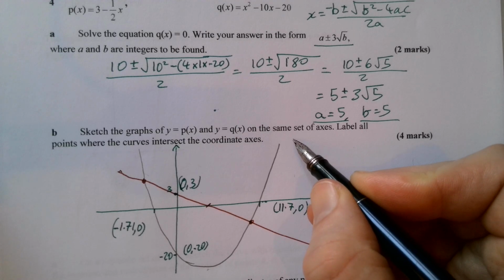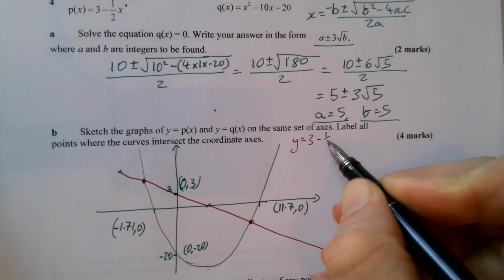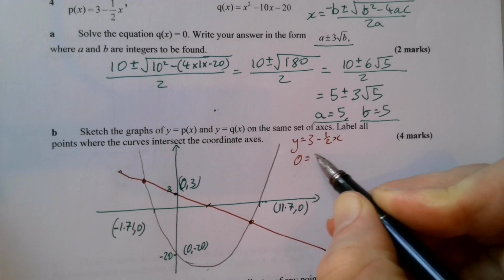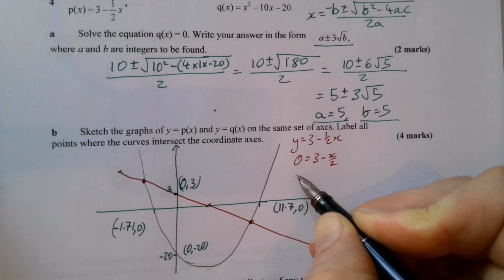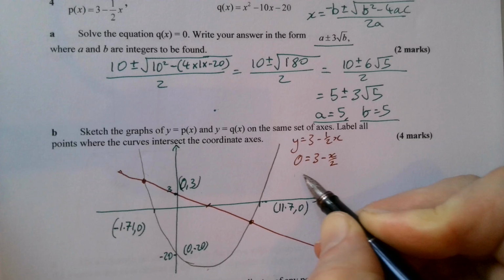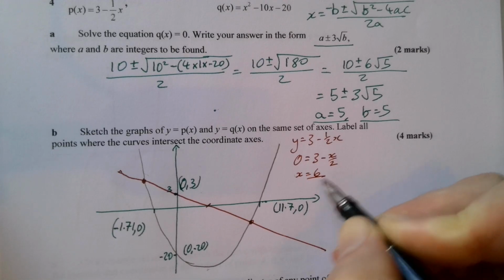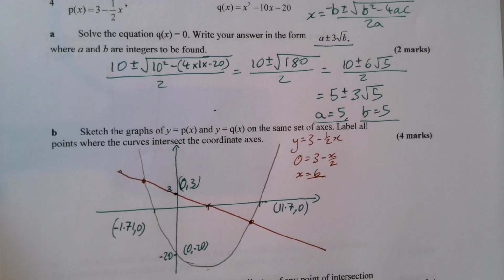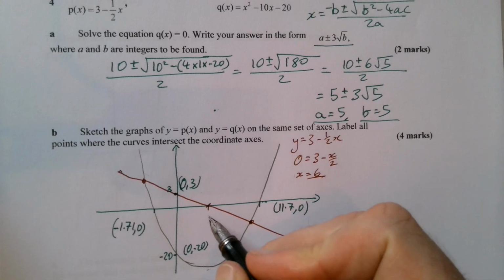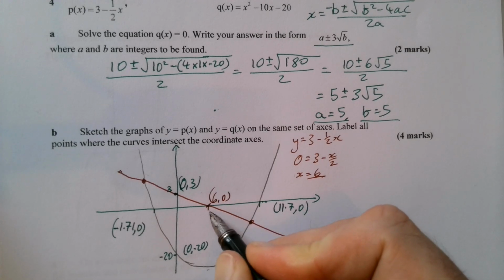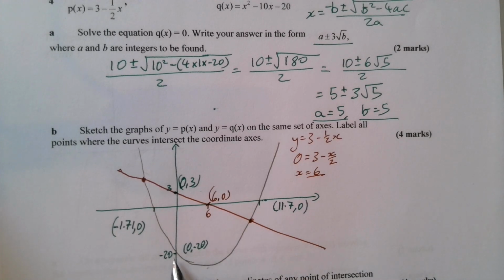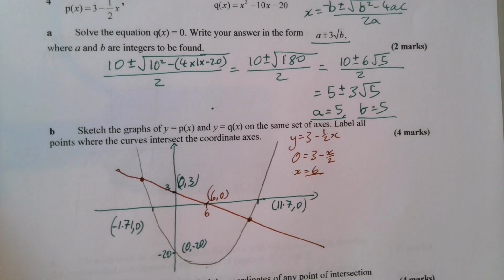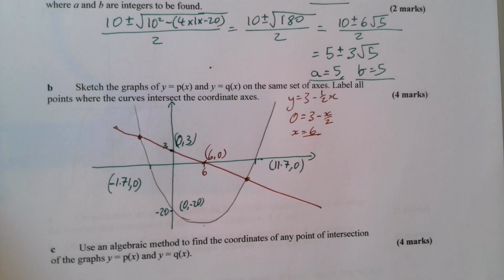So this was y equals 3 minus a half x, so 0 equals 3 minus x over 2. If you times everything by 2, you end up with x equals 6. So that point there should be 6, 0. And then that's all 4 points. That, and that.